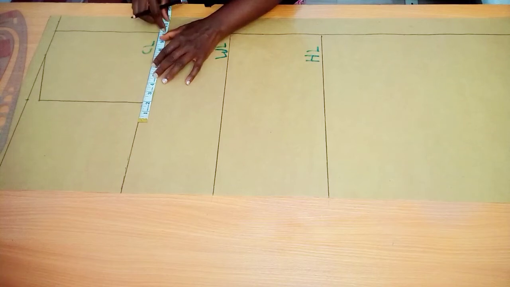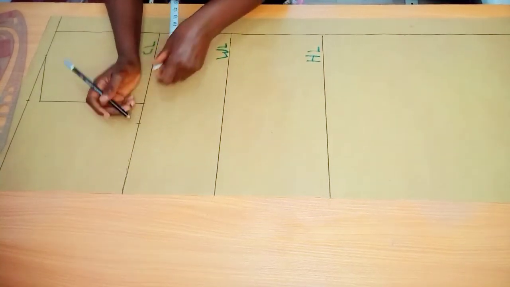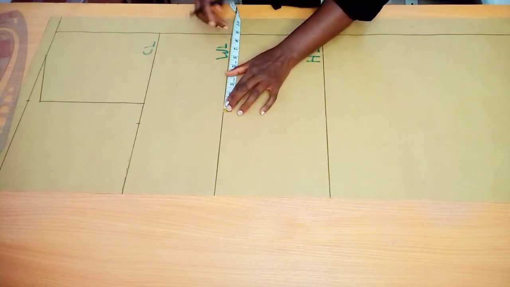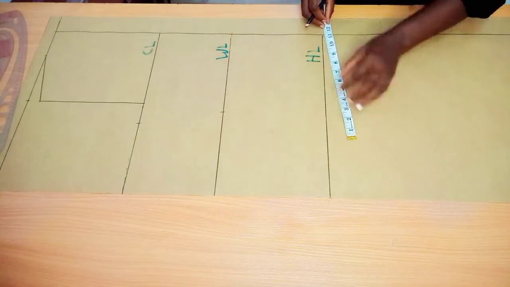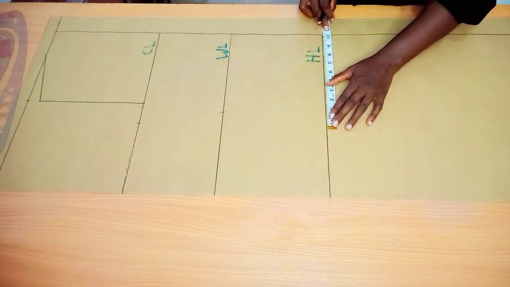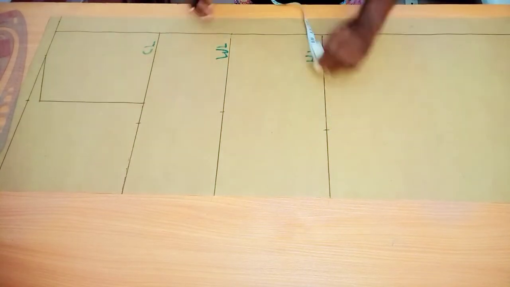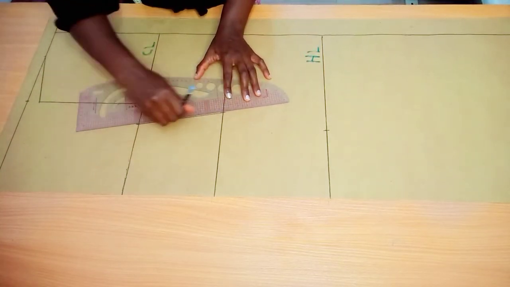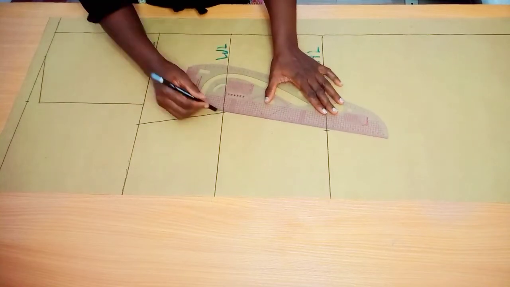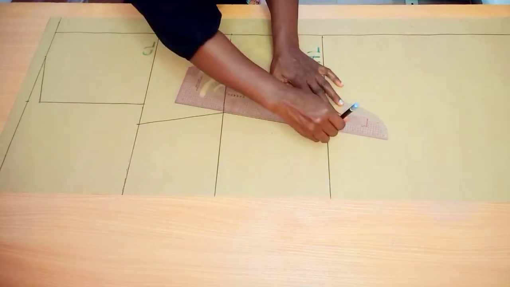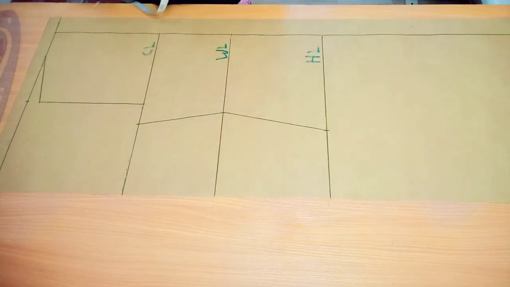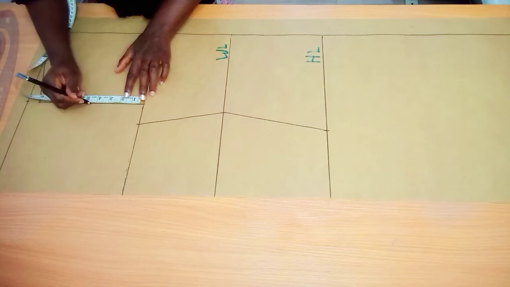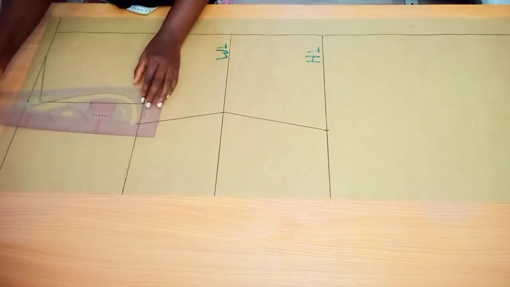Next we take the quarter bust circumference, and then quarter waist circumference, quarter hip circumference. So I'm determining the midpoint on the armhole depth.